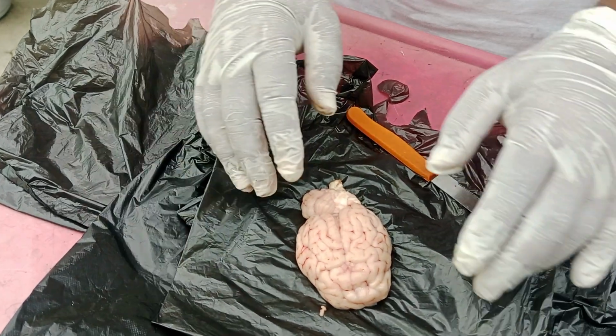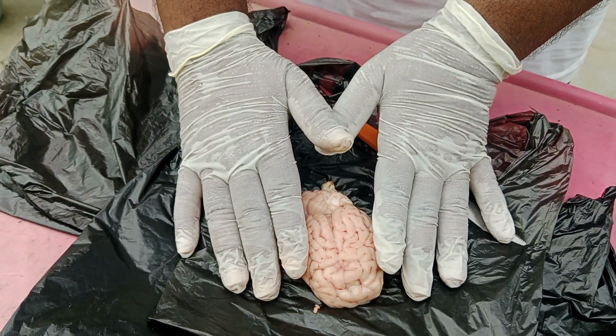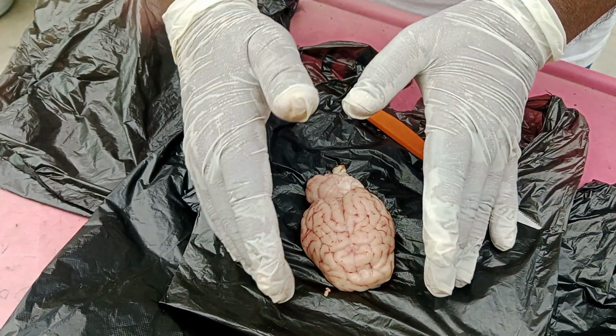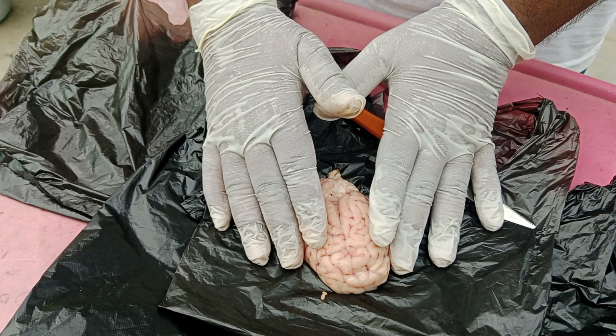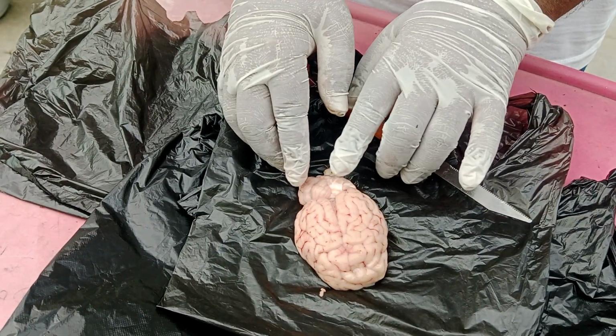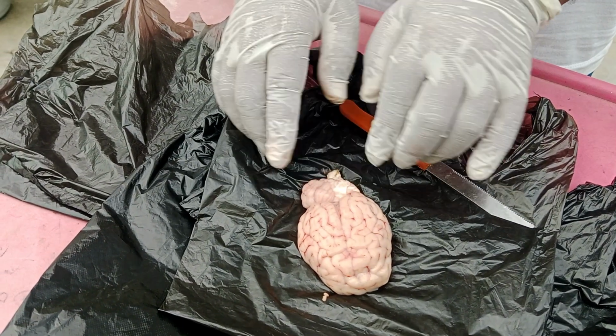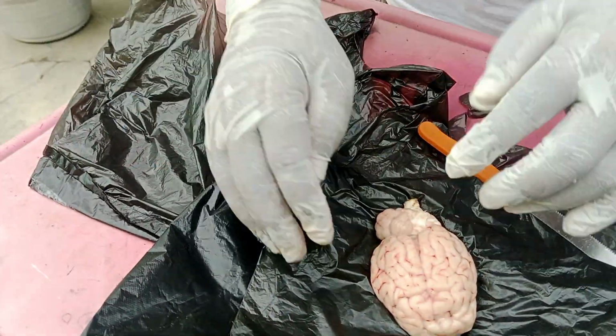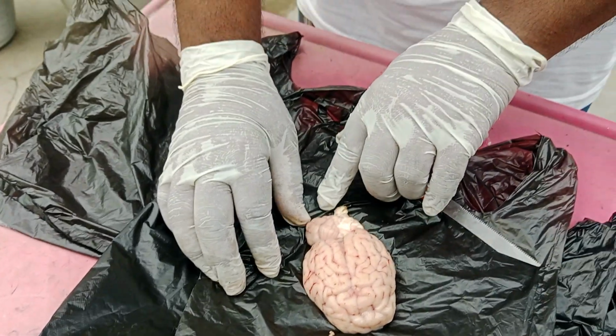Right, children? Now, this is cerebrum, this is cerebellum, and the one which is extended. Right? See, can you see this?